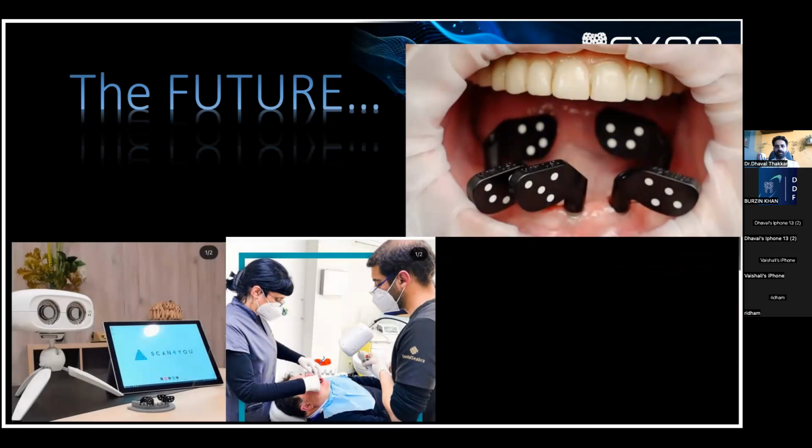There's a big camera system where we can do extraoral scanning of the particular implant system. Basically, it records the position of all implants in a single click, where we don't need to scan each and every scan body again and again. So that's the future that is going to be introduced in India real soon.